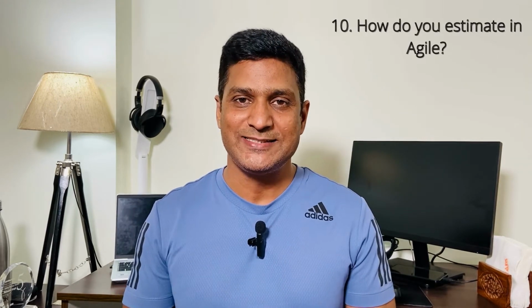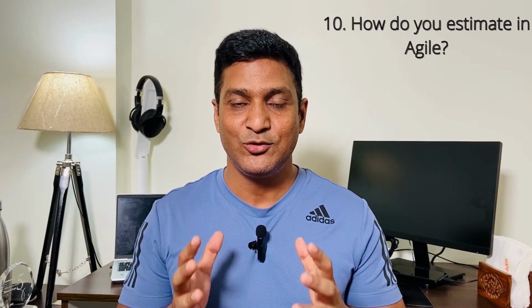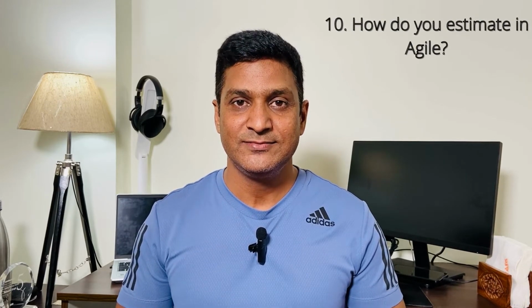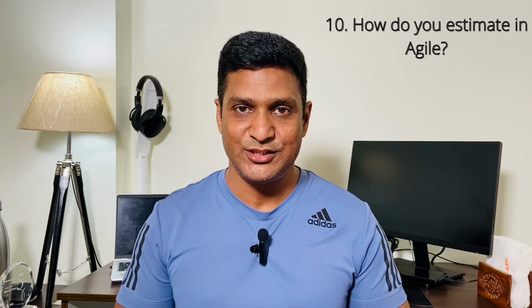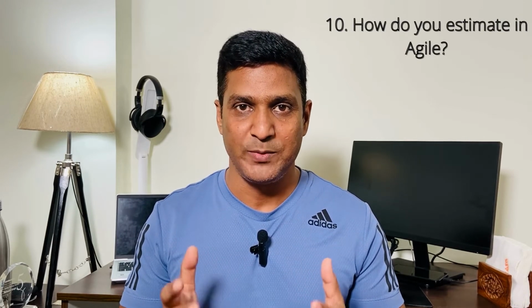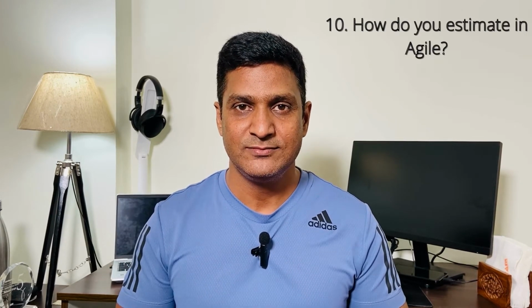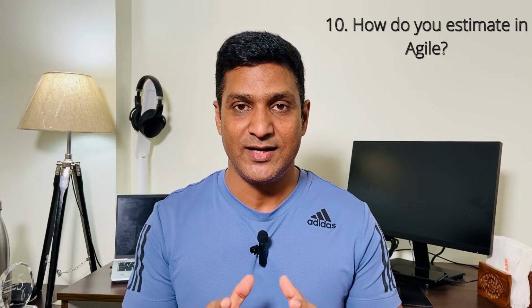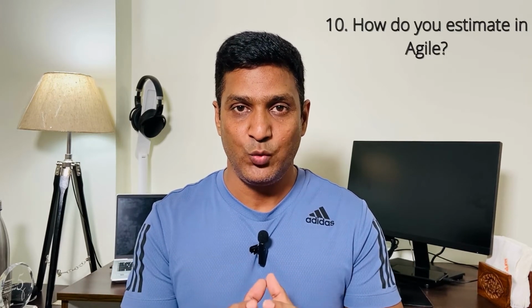How do you estimate in Agile? The various techniques for estimation in Agile: poker planning, t-shirt sizing estimates in terms of small, medium, large, extra large, affinity grouping. This technique is used when there are large number of items and you want to estimate those quickly.